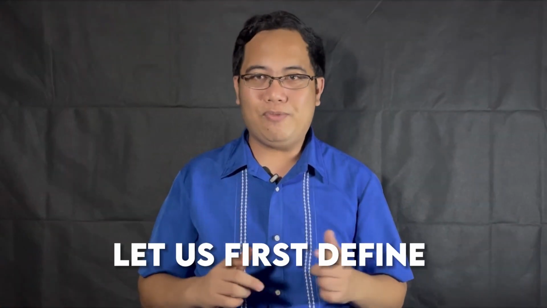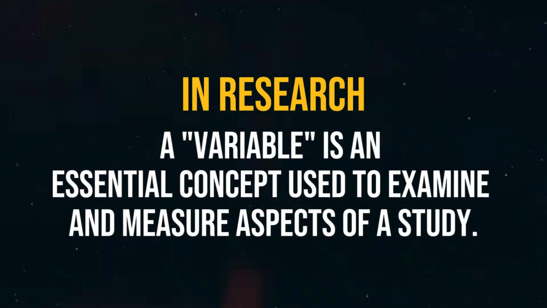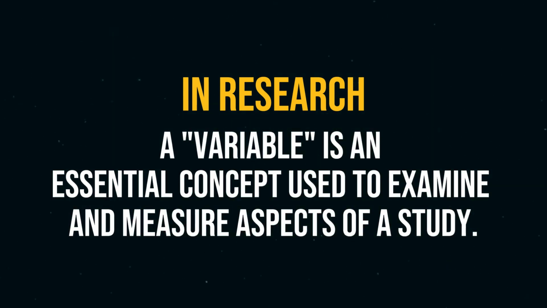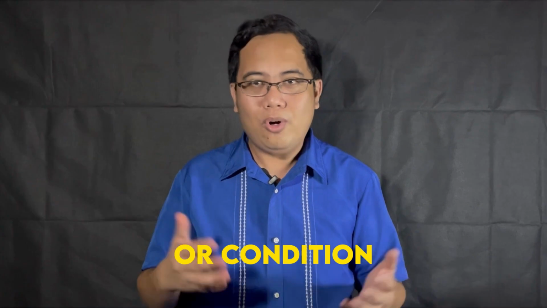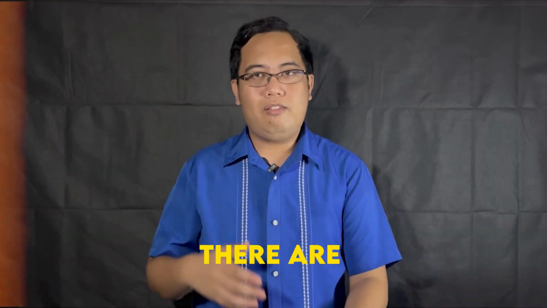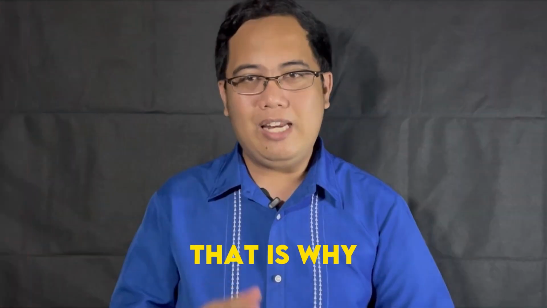To start with, let us first define variable. In research, variables are used as an essential concept to examine or measure an aspect in a study. It is something, a characteristic, or a condition na pwedeng manipulahin, baguhin, or pag-aralan ng isang researcher. Researchers use variables to describe or manipulate time, places, people, or conditions in a study or in a research. There are many types of variable. That is why napaka-importante bilang researcher na alam mo kung anong klaseng variable ang pag-aaralan mo sa iyong study para makapagbigay ka ng accurate na statistical analysis sa iyong mga mambabasa.